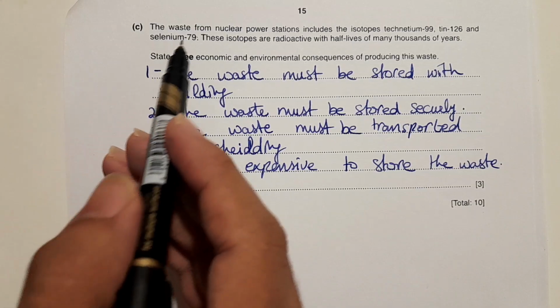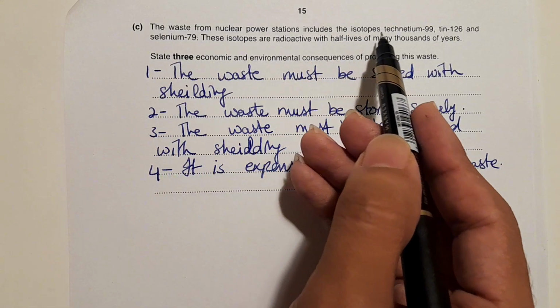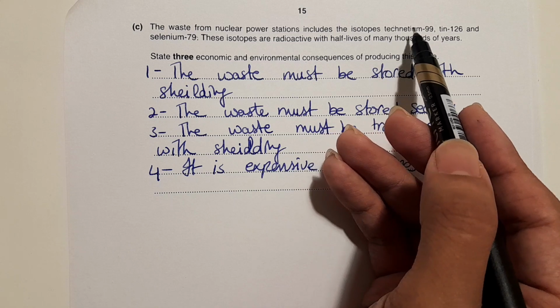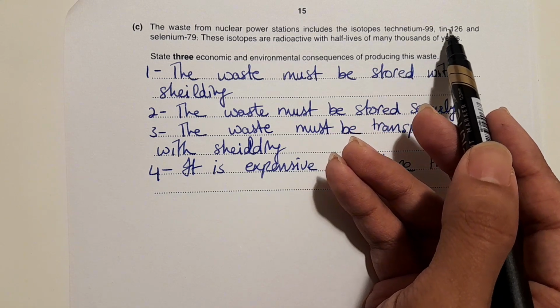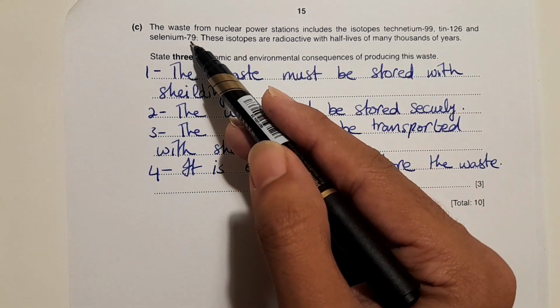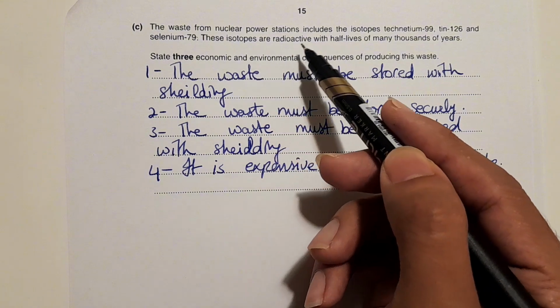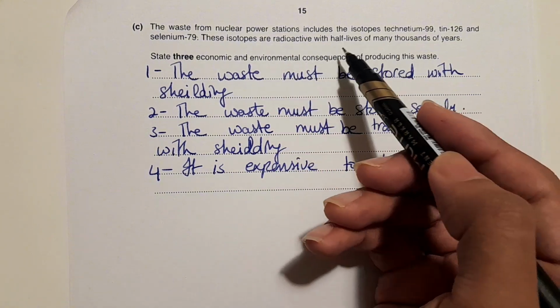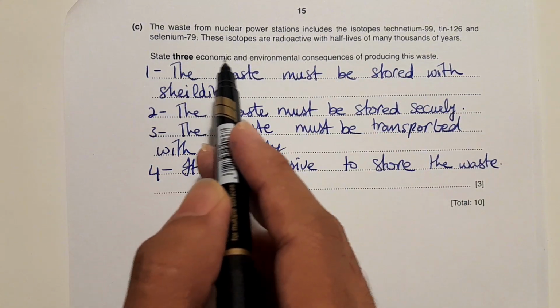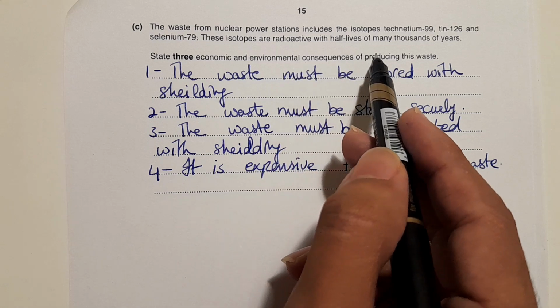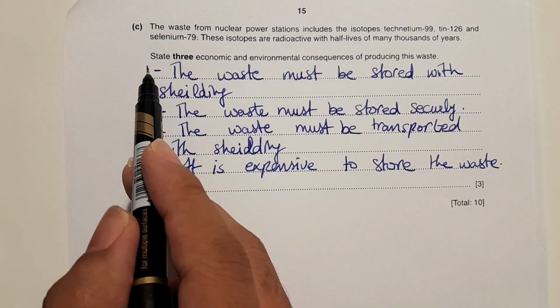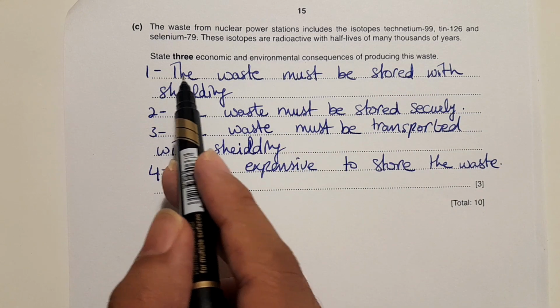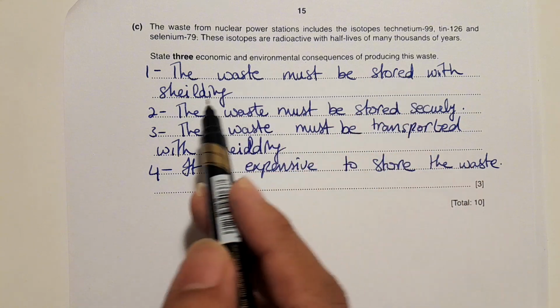Part C states the waste from nuclear power stations include the isotopes technetium 99, tin 126, and selenium 79. These isotopes are radioactive with half-lives of many thousands of years. State economic and environmental consequences of producing this waste. First consequence is the waste must be stored with shielding.